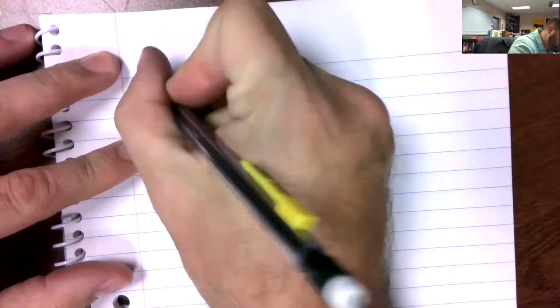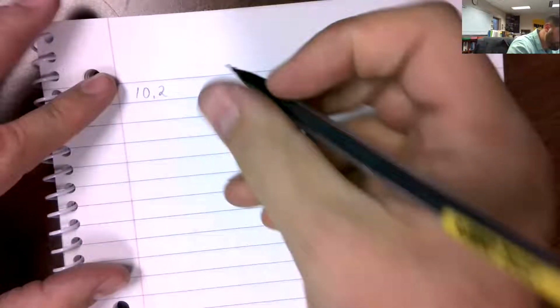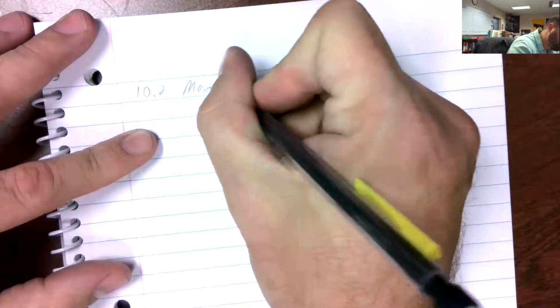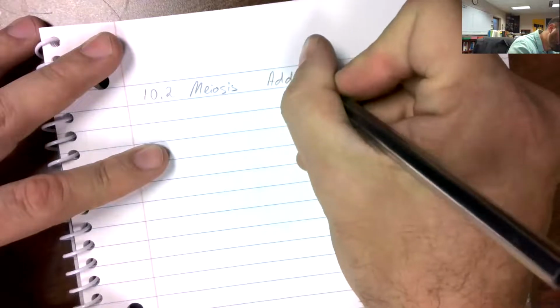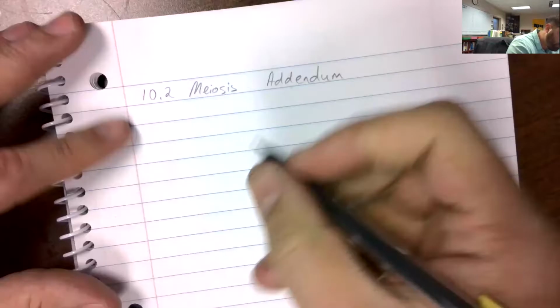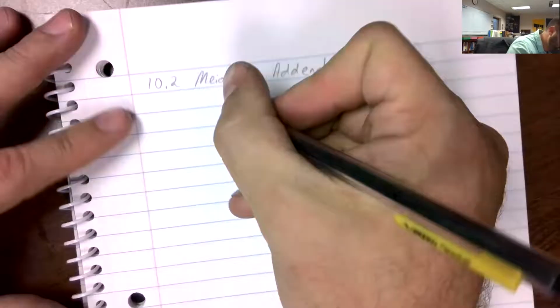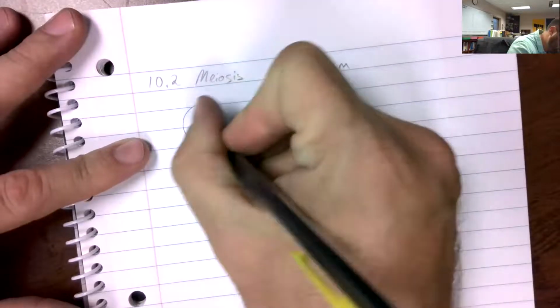All right. So in 10.1, we looked at meiosis. But meiosis is hardly the end for these gametes. I think most of you guys saw me at least start this diagram here.